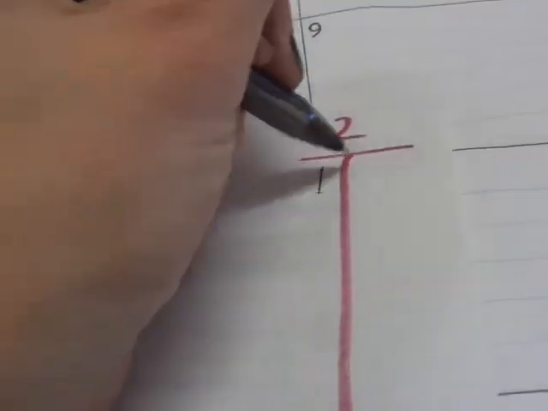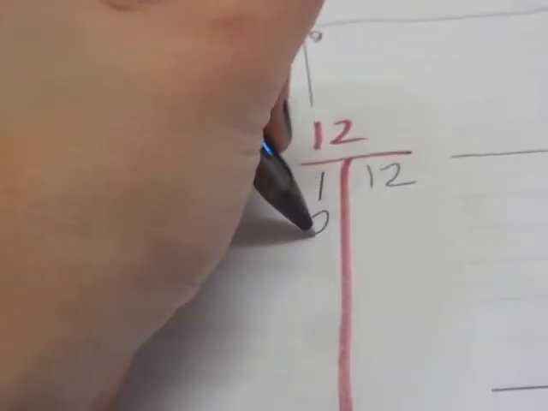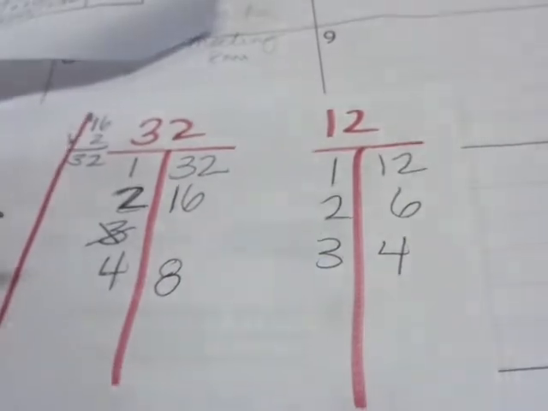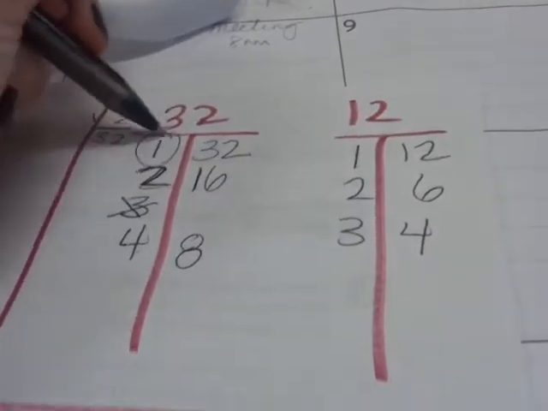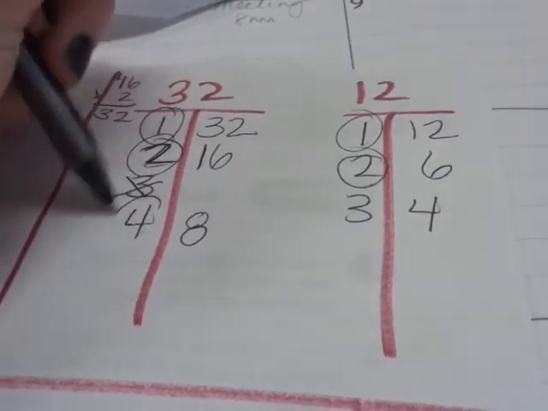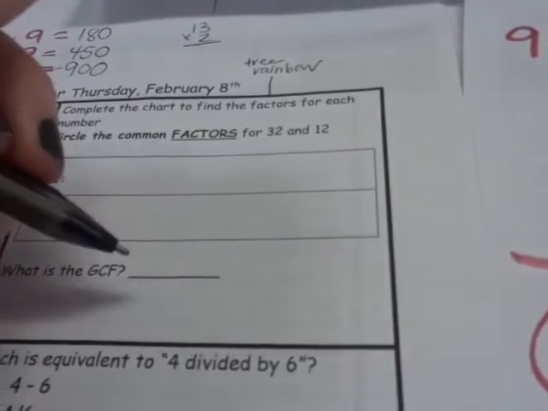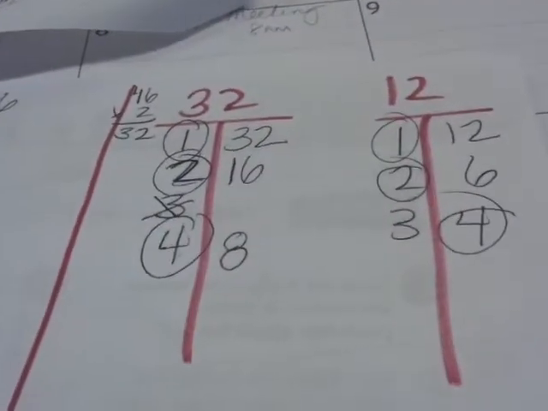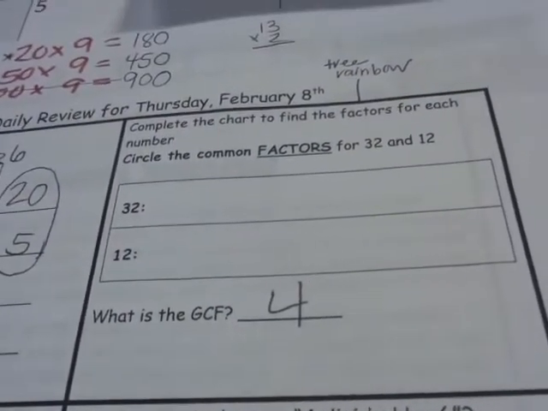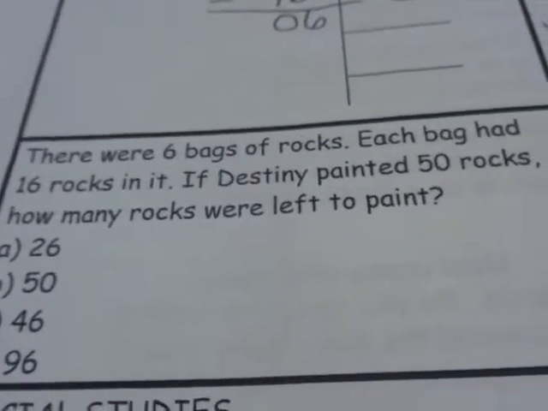Now for 12. 1 and 12. 2 and 6. 3 and 4. So let's circle the ones they have in common. 1s, 2s, 4s. So what's the GCF? What's the biggest one that they had in common? It's a 4. So GCF is 4. Make sure you're showing your work.